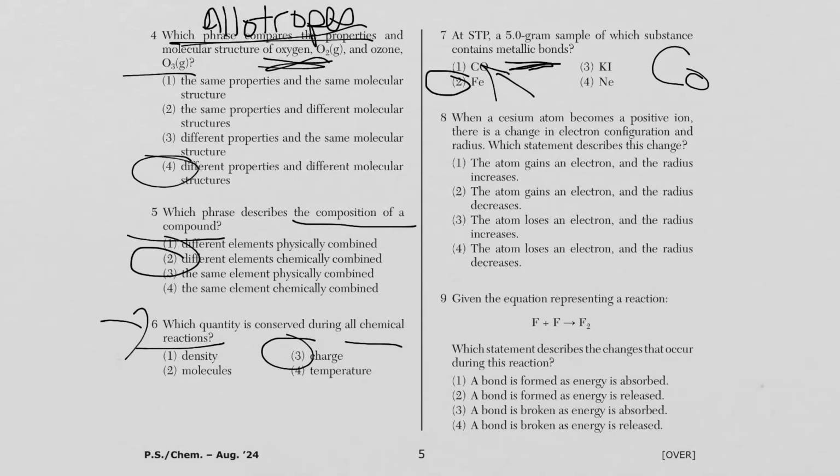For number 8, when a cesium atom becomes a positive ion, there is a change in electron configuration and radius. Which statement describes this change? Cesium is becoming positive, and the only way it's going to become positive is if it's losing electrons. If an atom loses electrons, the size of the atom now as an ion gets smaller. In other words, the radius decreases.